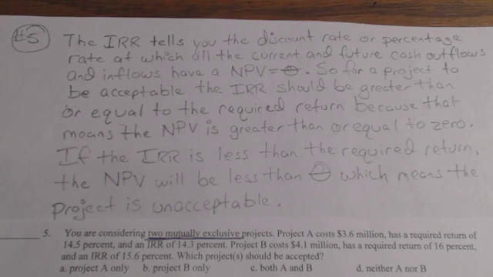Okay, this is Business 342, the practice final set number 1, problem number 5. You are considering two mutually exclusive projects. Mutually exclusive means you can't do them both. You can do one or the other, and that's it.